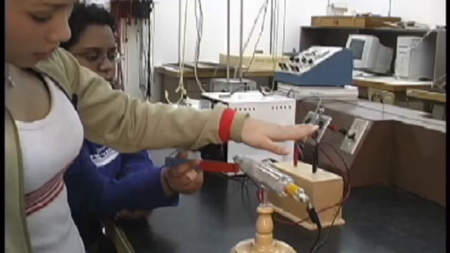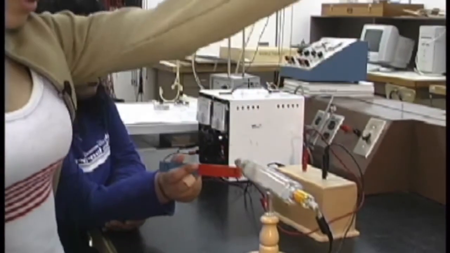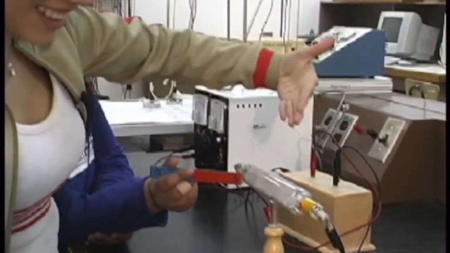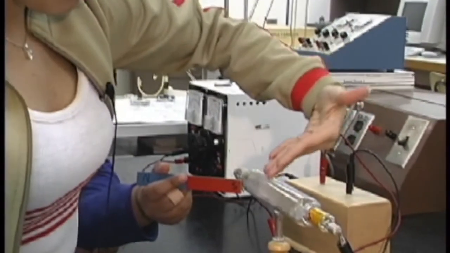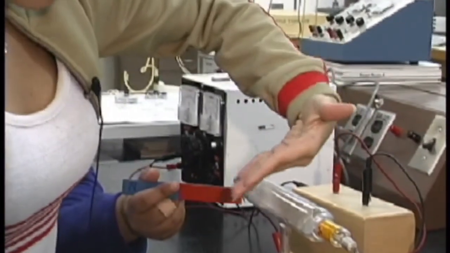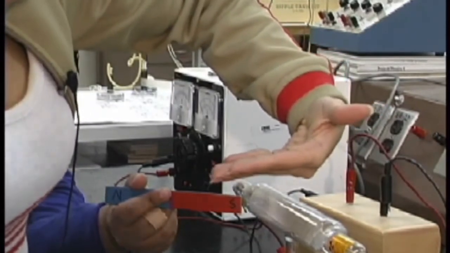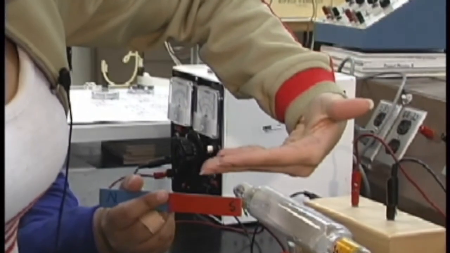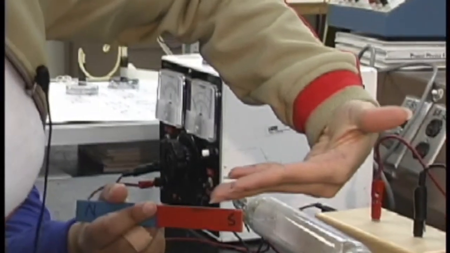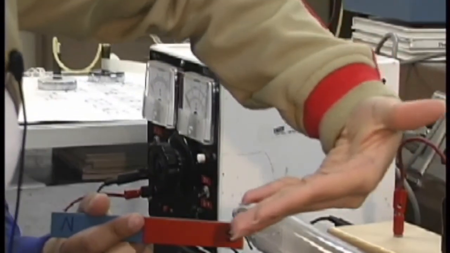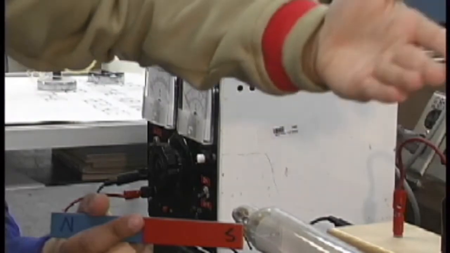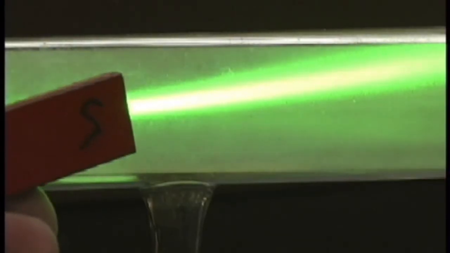You were right. So for the south pole, my thumb represents the direction of electrons flowing, still left to right. My fingers representing the direction of the magnetic field, which is still north to south, but my palm is facing upwards. Therefore, the electrons should be traveling upwards. Okay, well, let's test the prediction. Upwards? Oh, we're good. All right.